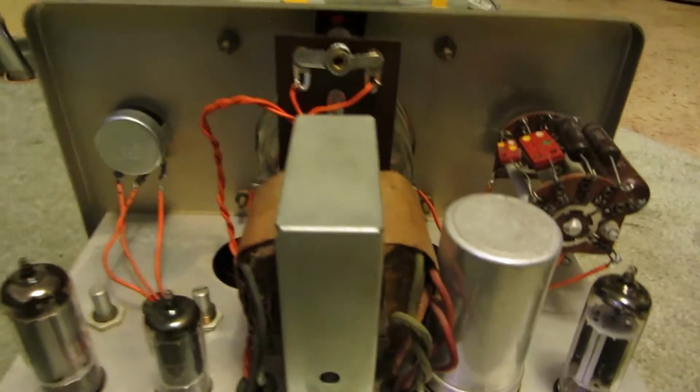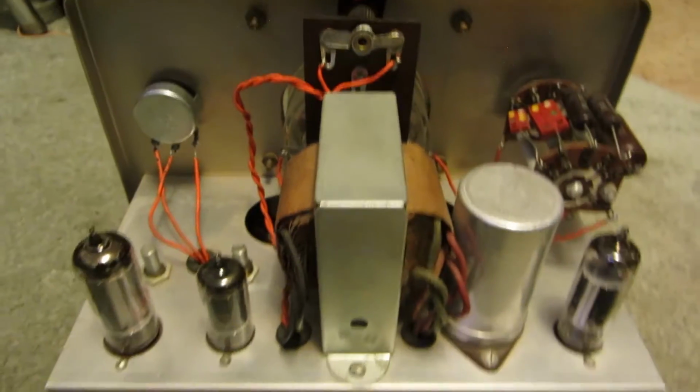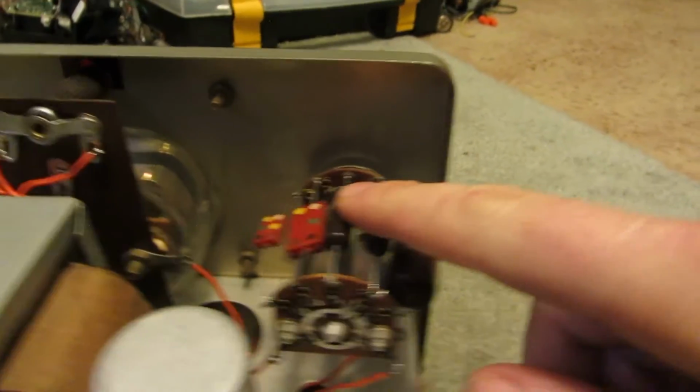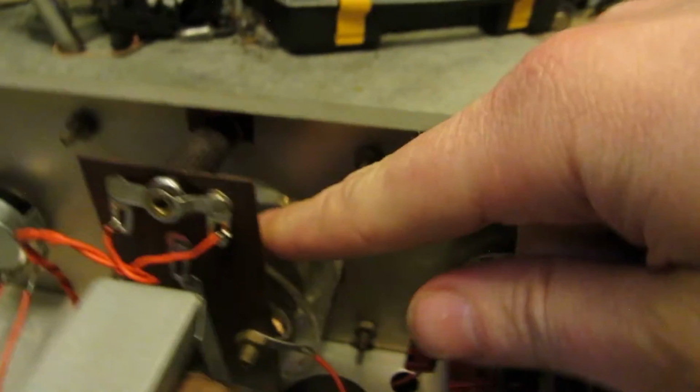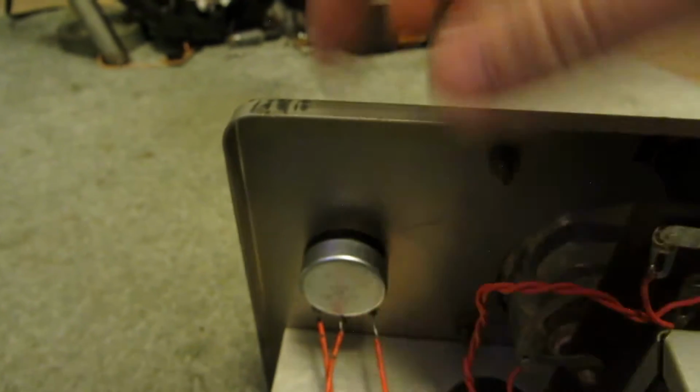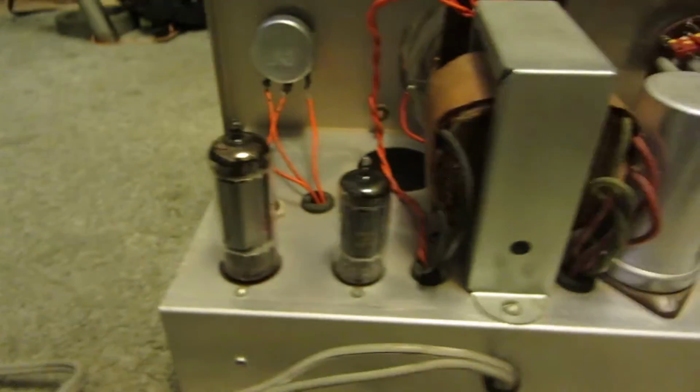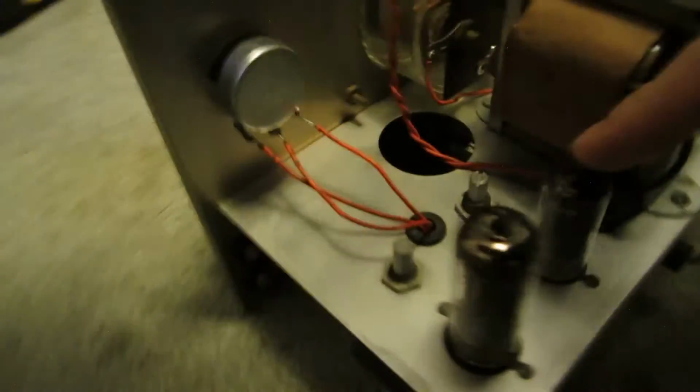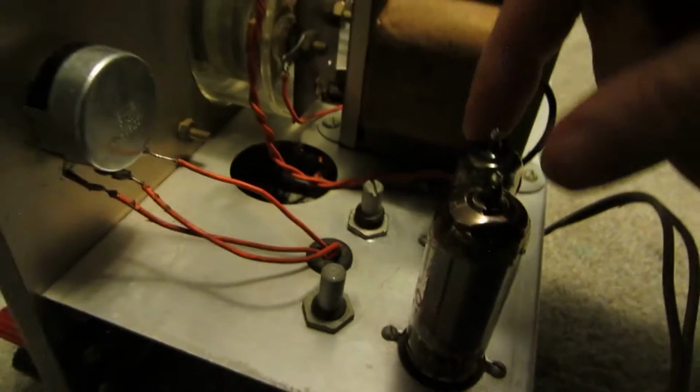Alright, so here's a look inside it. This is on the top part of it. You've got your multiplier switch there. You've got your actual meter. You've got your, this is just a rheostat, which is that guy there. You've got 3 tubes in it. You've got a 6X4. We've got a, what is this one?